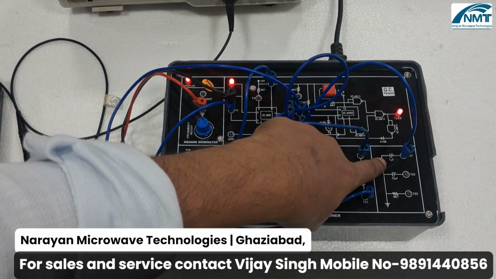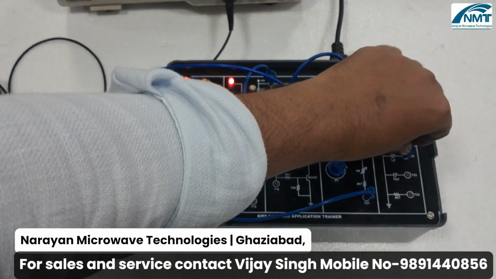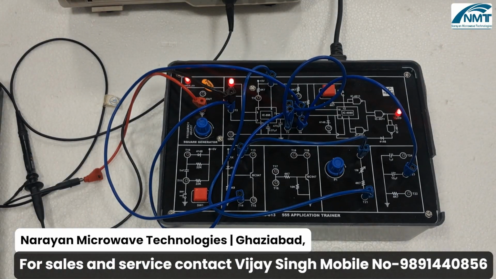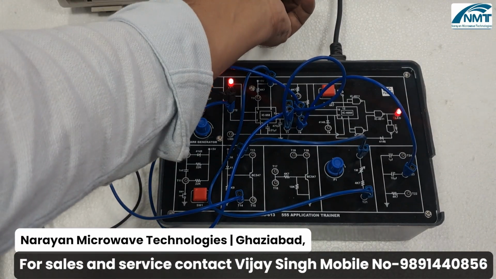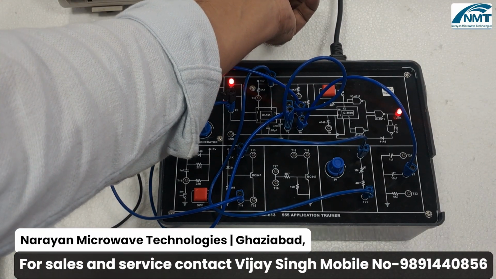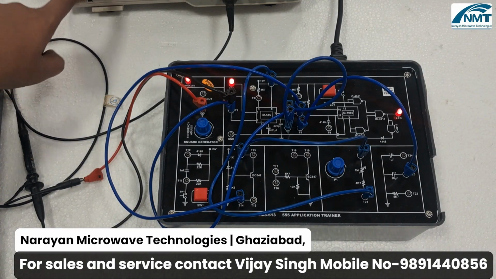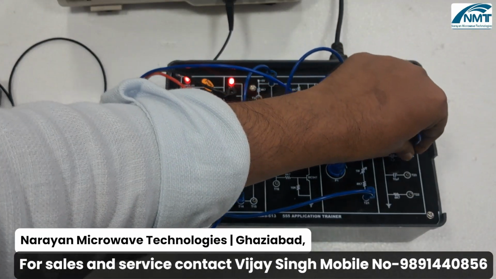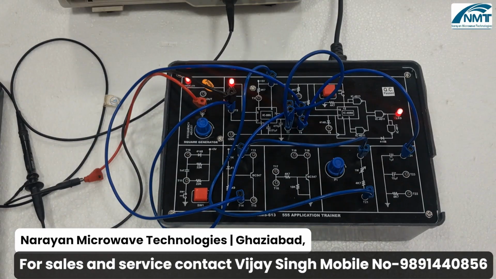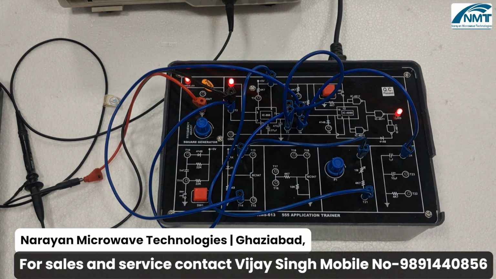You can also replace this 1 microfarad with 10 microfarad. The moment you change the capacitor, the frequency of the sawtooth will also reduce. By using the 10 microfarad, we have a frequency of about 11 hertz, while using the 1 microfarad capacitor, we have a frequency of about 100 hertz. So these are the experiments you can perform on the single kit.